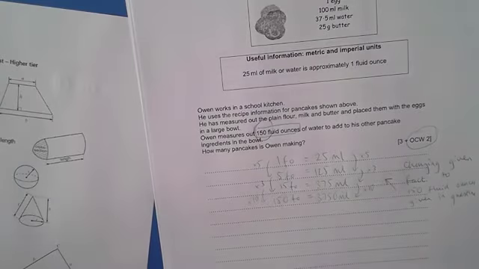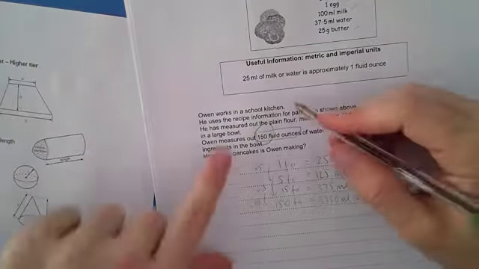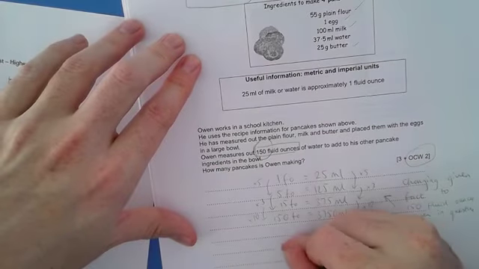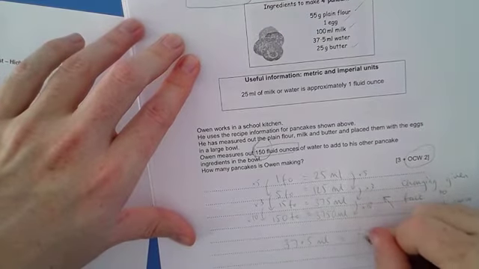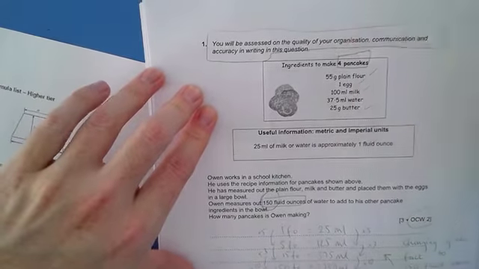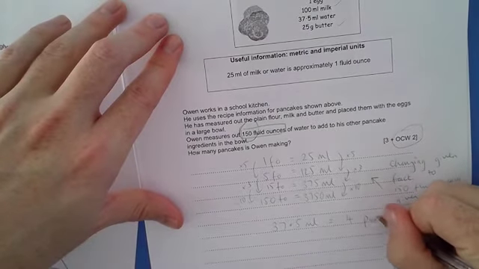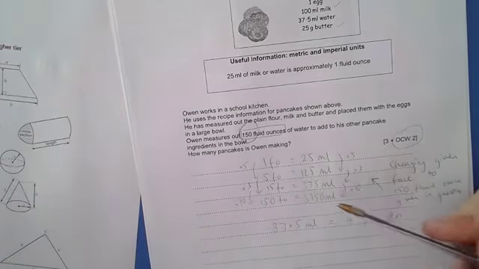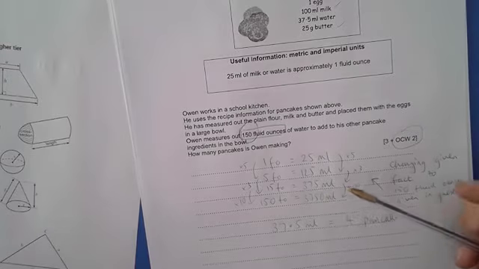Now, you were told here that he already has the flour, the egg, the milk, and the butter. It's already in one bowl. That's what it says by here. Okay? We haven't got the water. Now, we know that 37.5 millilitres is enough to make 4 pancakes. So I'm going to say 37.5 millilitres equals 4 pancakes. Now, I haven't got 37.5. I've got to get 3,750. And they're hoping you're going to spot a link here.